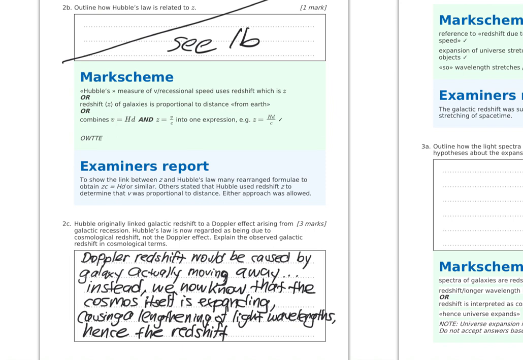All right, 2C, it says that Hubble thought that galaxies were actually moving away and that redshift was caused by the Doppler effect. But then it was like, now we know it's cosmological redshift. Well, what the heck is cosmological redshift? Well, redshift is still a lengthening of wavelengths, a shift towards red, towards longer wavelengths, but it's not because of relative velocity and the Doppler effect. It's because the cosmos itself is expanding. And if the cosmos is expanding, then any light that is within that cosmos also expands. And expanding light means a longer wavelength. So that's what cosmological redshift is.